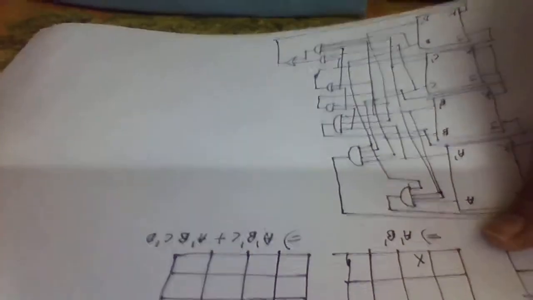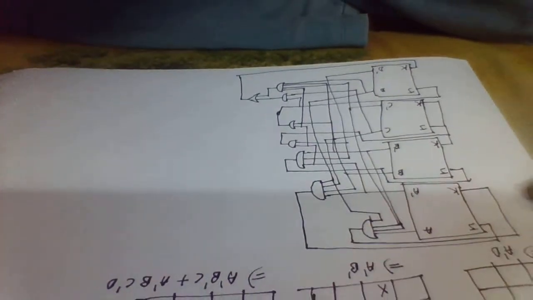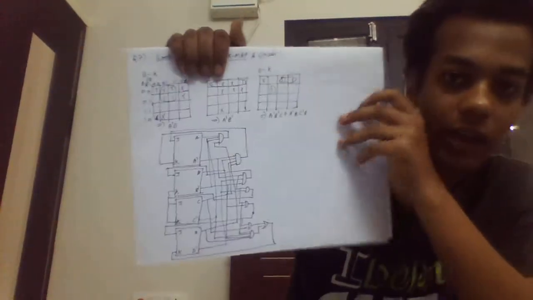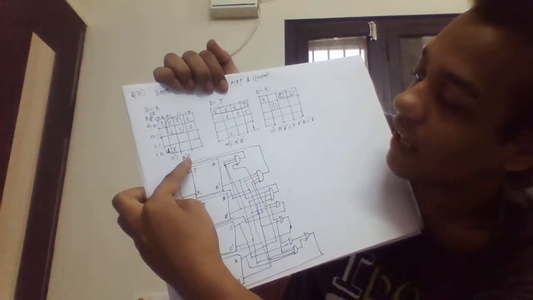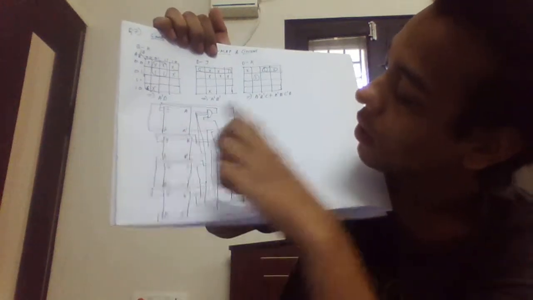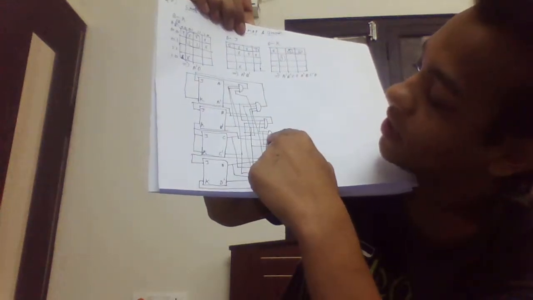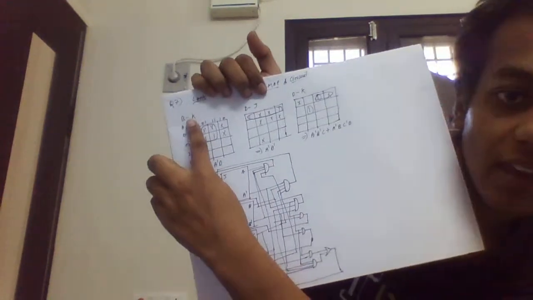So now, as to how you end up with the circuit, let's assume we are solving for these three. Now BK is A dash D. We're getting A dash from here. Let's take D from here. Then we get A dash D here. We take it back and give it to BK, since this was BK.